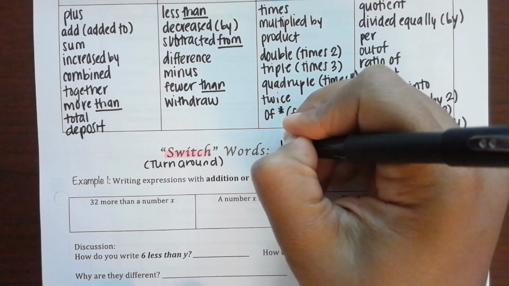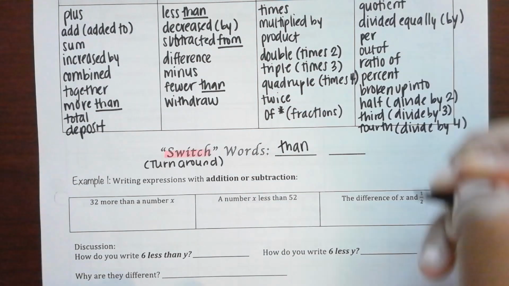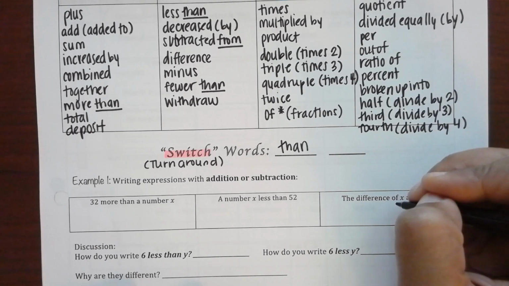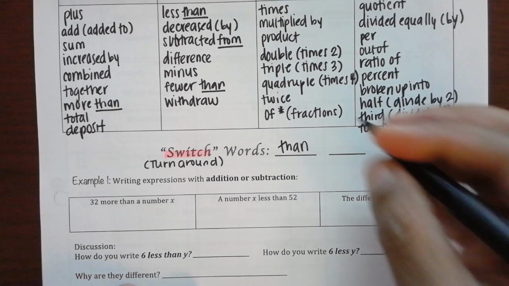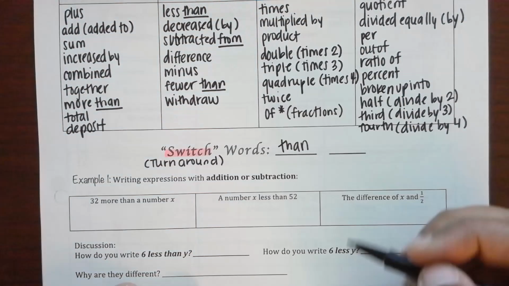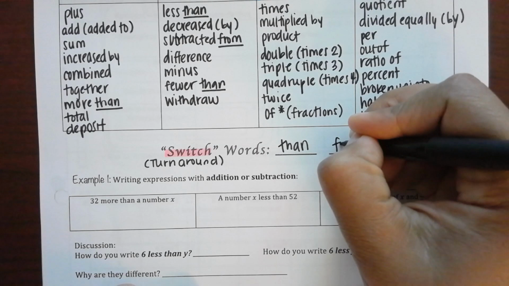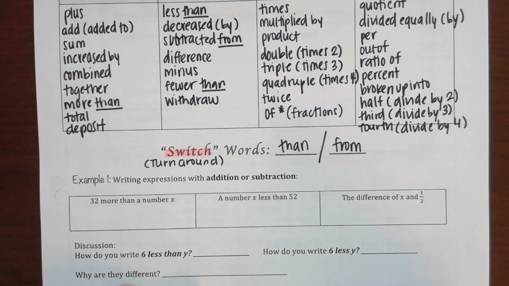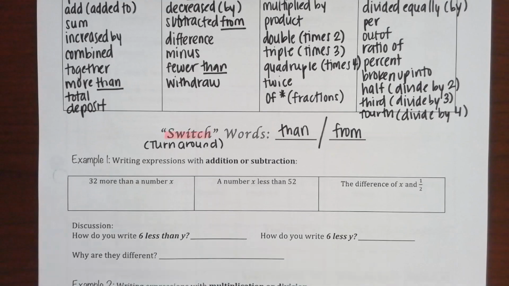Than and from, not of. Look what I have underlined. Any questions there? How are we feeling? Feeling good? Feeling like we know more words?